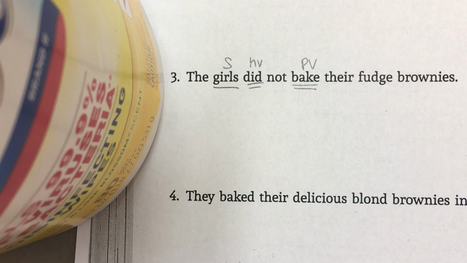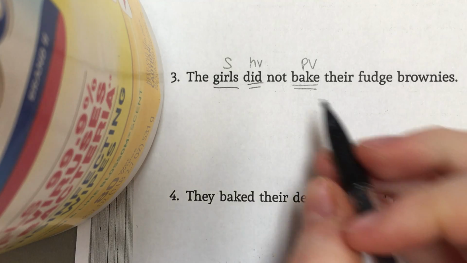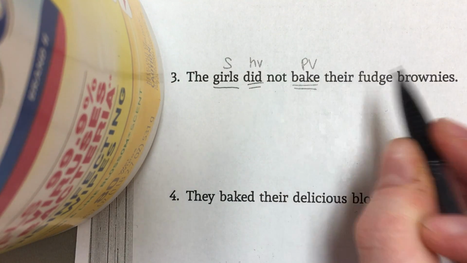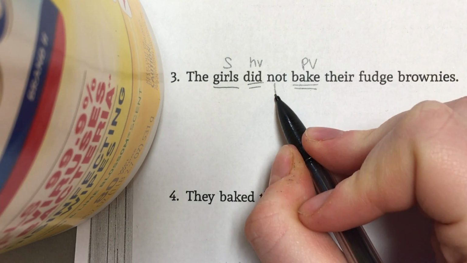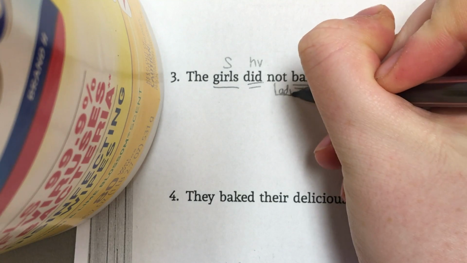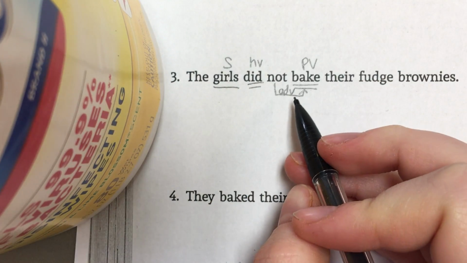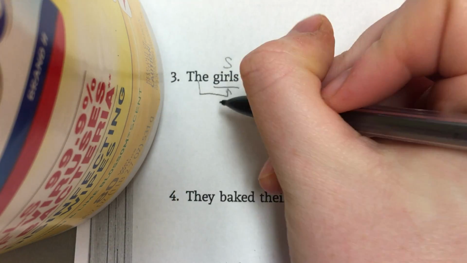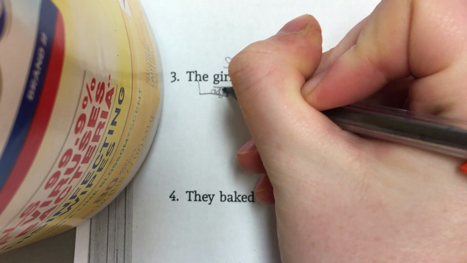So let's identify that not in between really quickly. It's actually describing how they baked and the fact that they did not do it. So we're going to show that not is modifying bake as an adverb. The girls did not bake. We also have the as an article adjective modifying girls. Which girls? The girls.